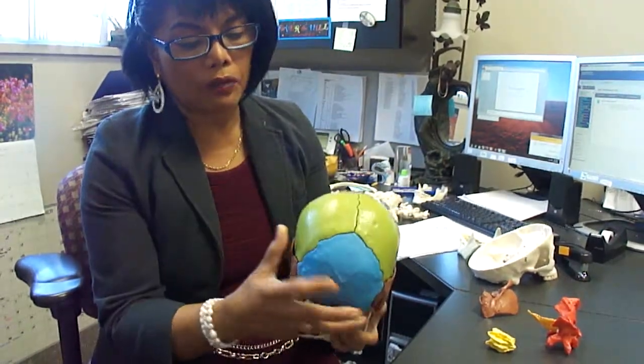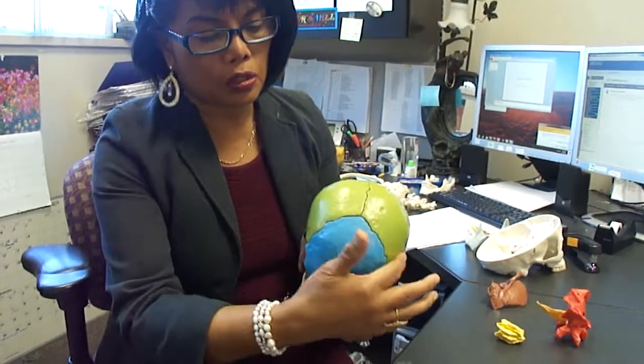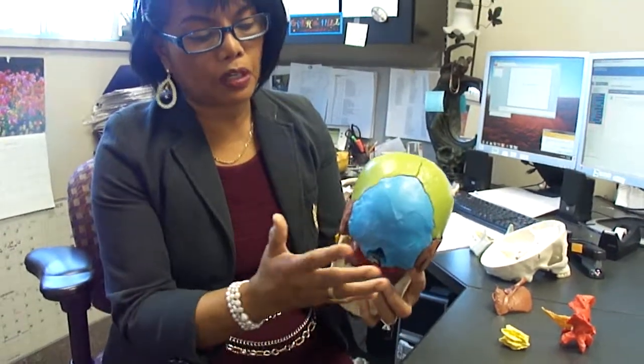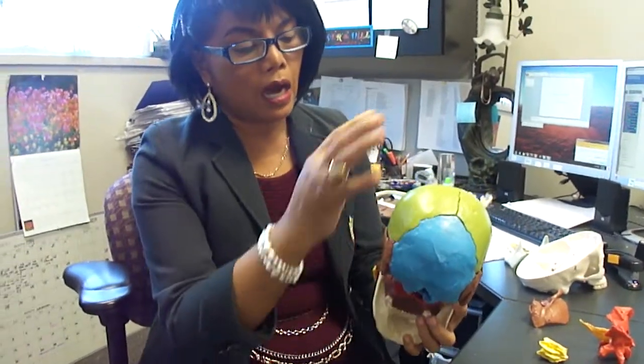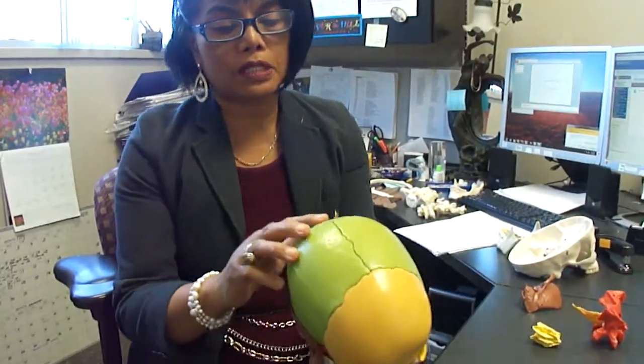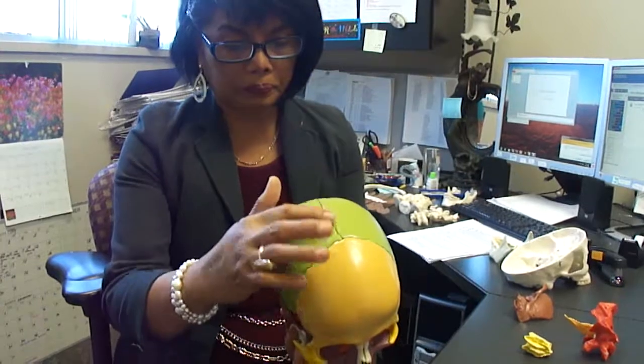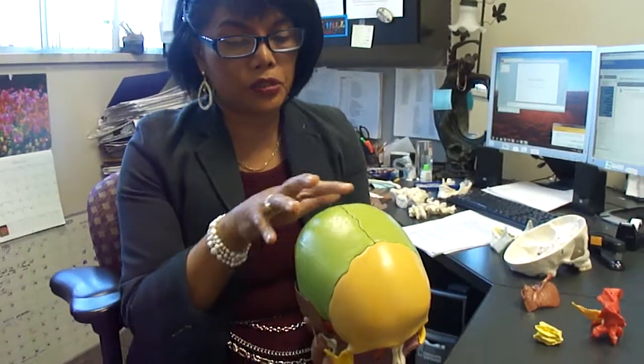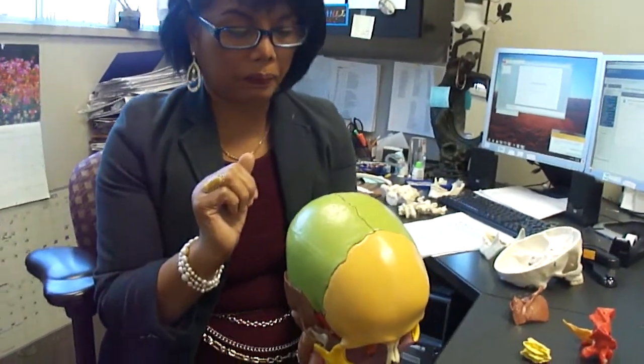Then you have your lambdoid suture that actually separates your occipital bone and your parietal bone. And then you have your sagittal suture that separates your two parietal bones.